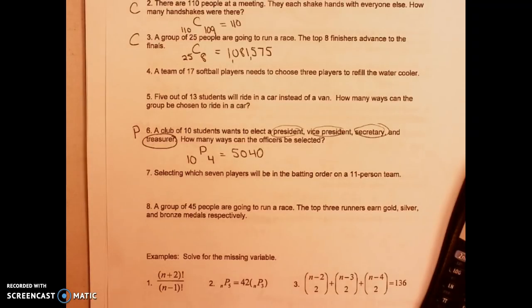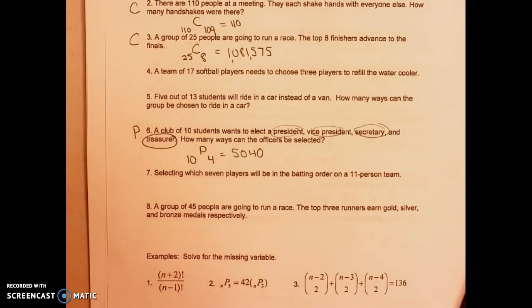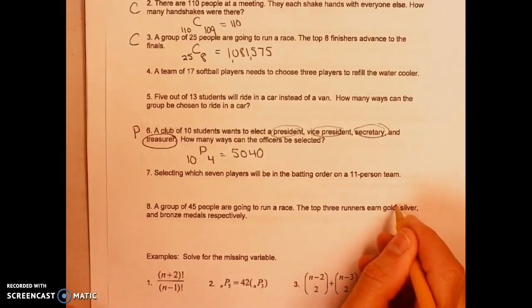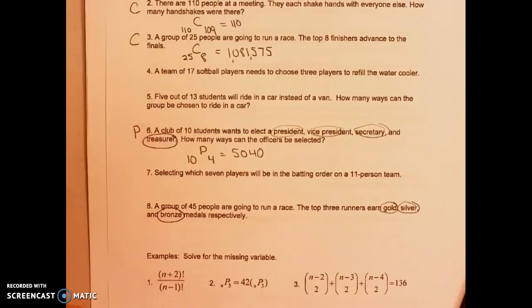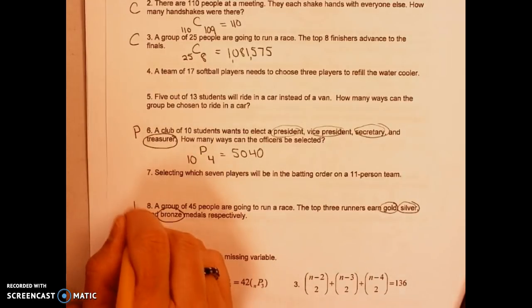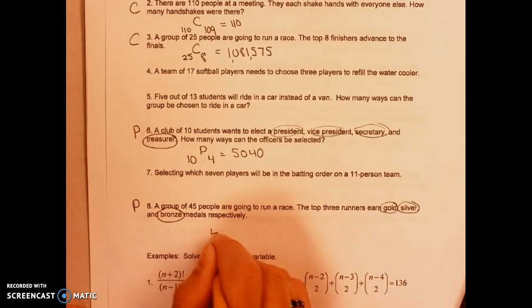Let's go down to question number 8. I want to point out here the top 3 runners, gold, silver, and bronze. That would imply the order matters, so again, we've got permutations.